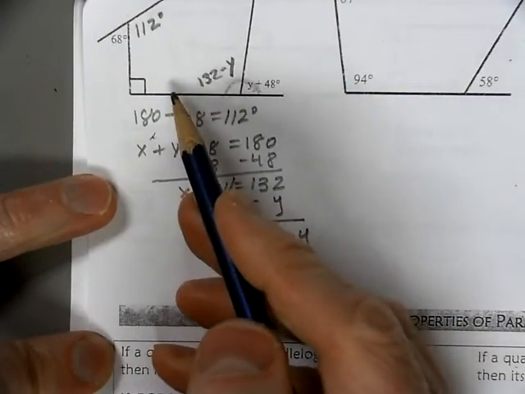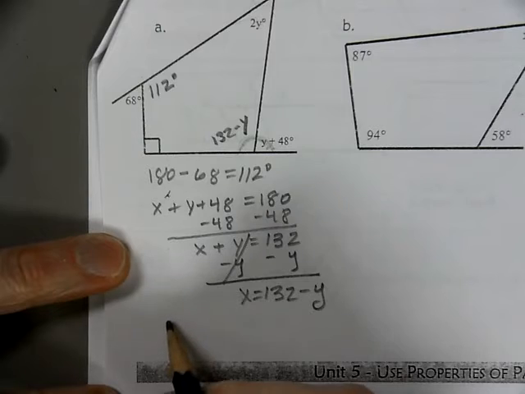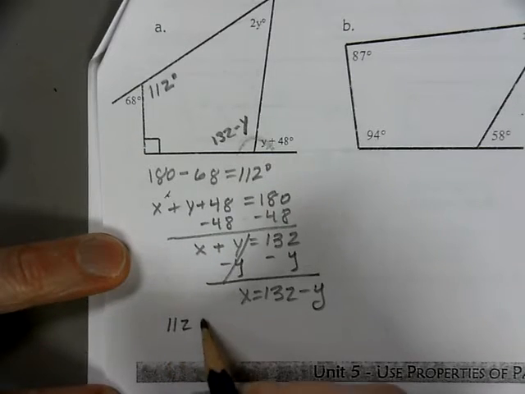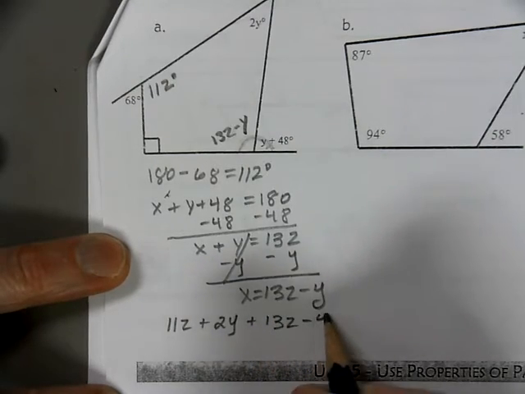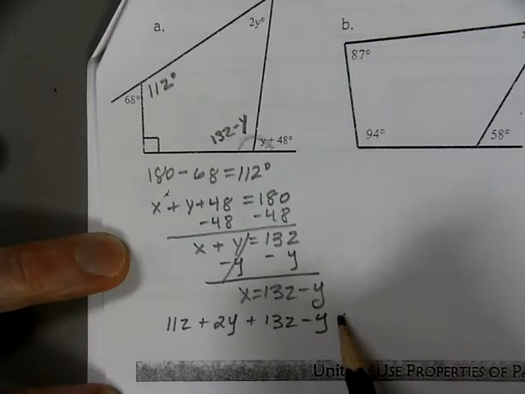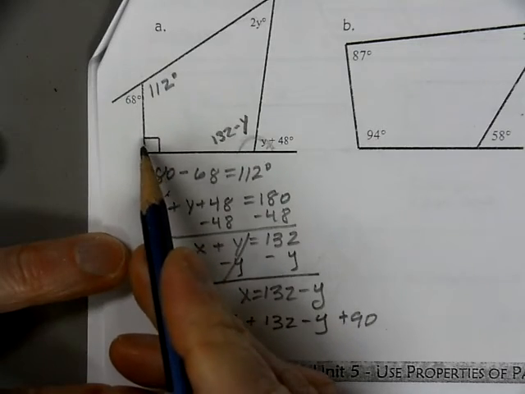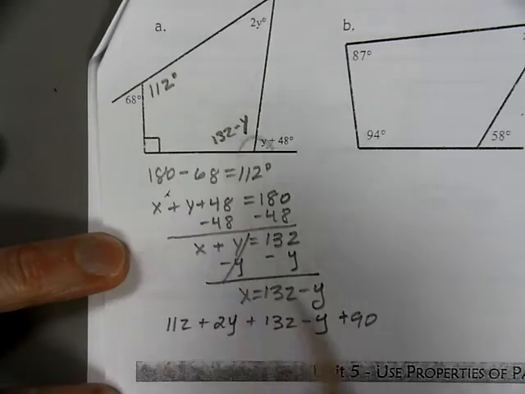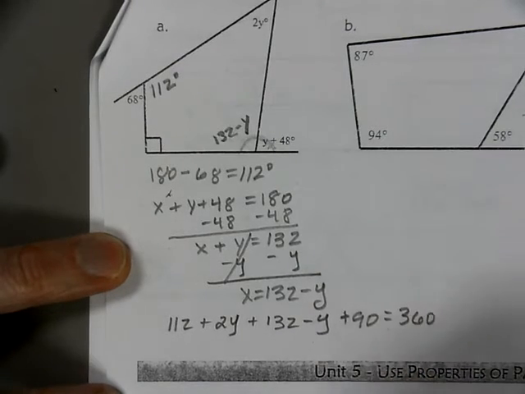We have a four-sided shape, so we know that the sum of the interior angles is 360. So we get 112 plus 2y plus 132 minus y, and then don't forget the right angle is 90. So many people mess that up. Don't skip it. There's no number there, but the box means 90. And it has four sides, so the sum of the interior is 360.